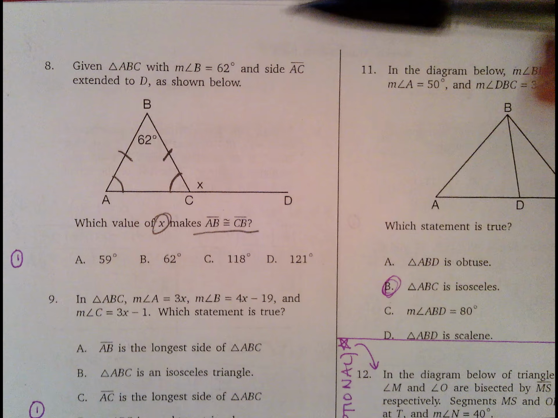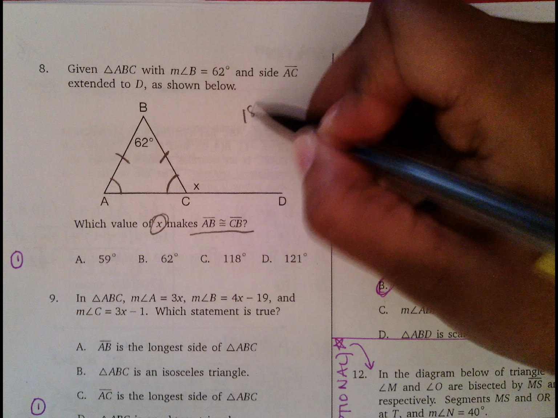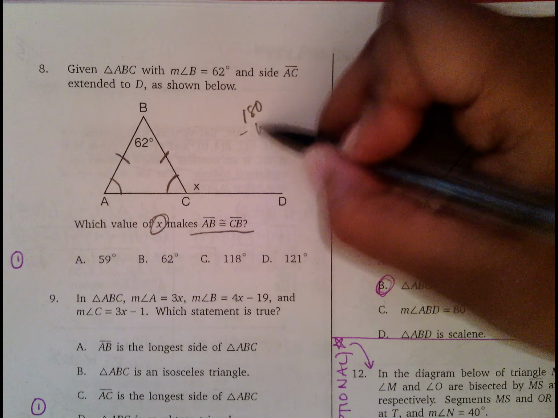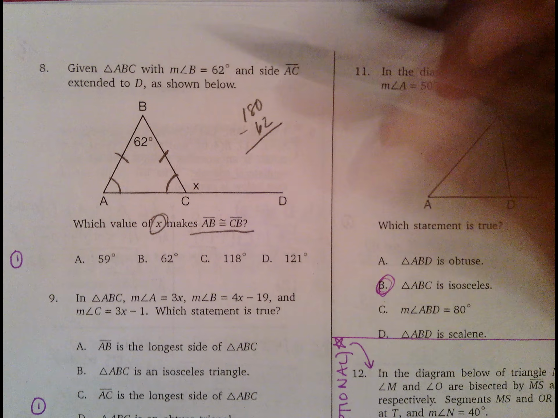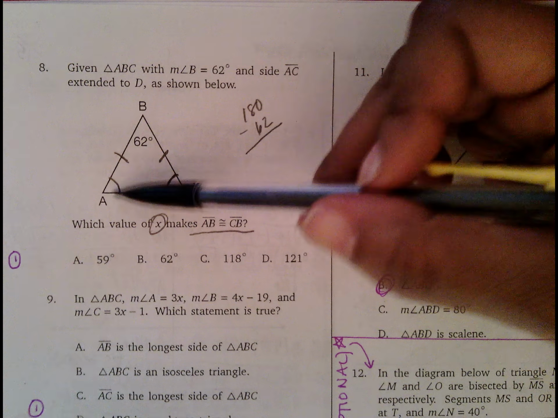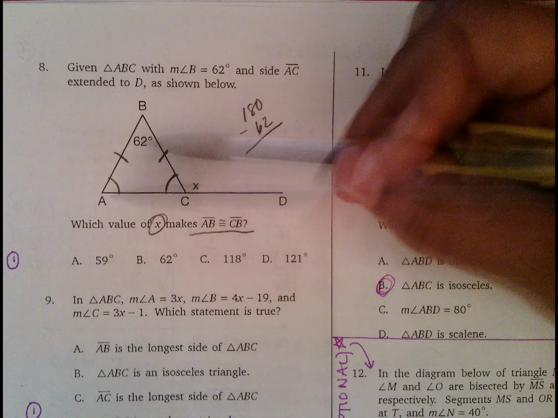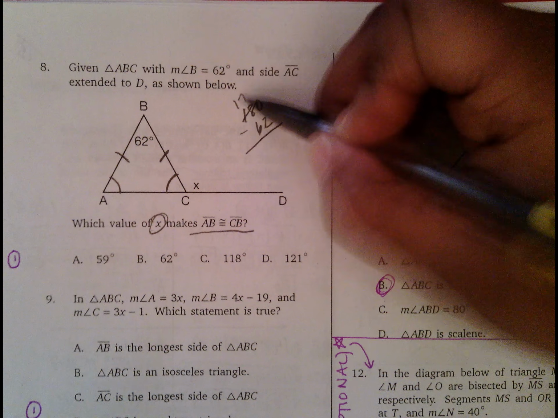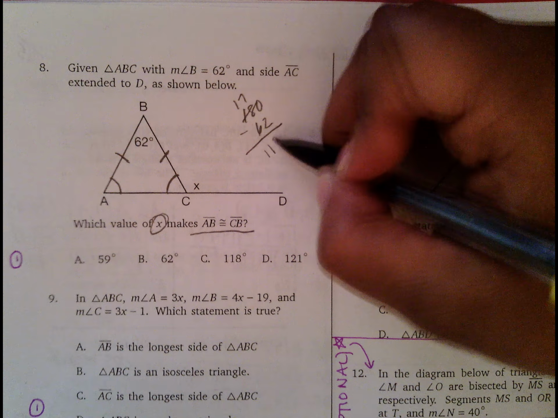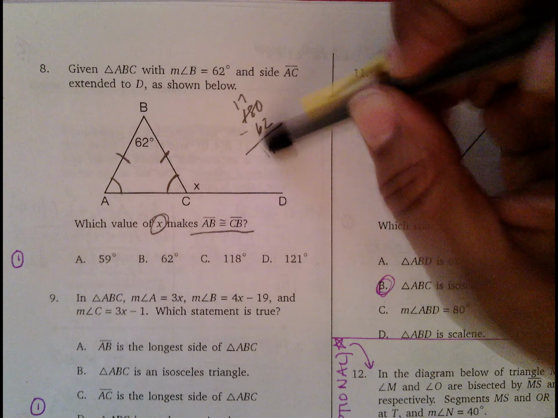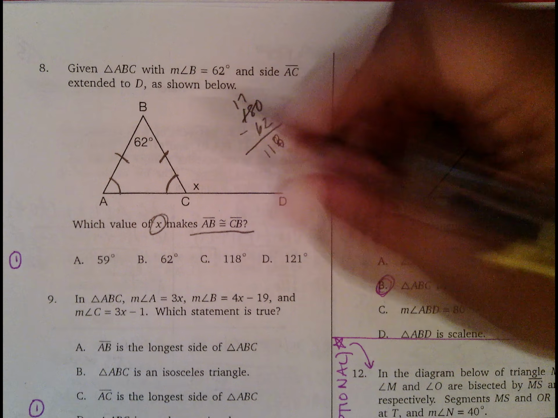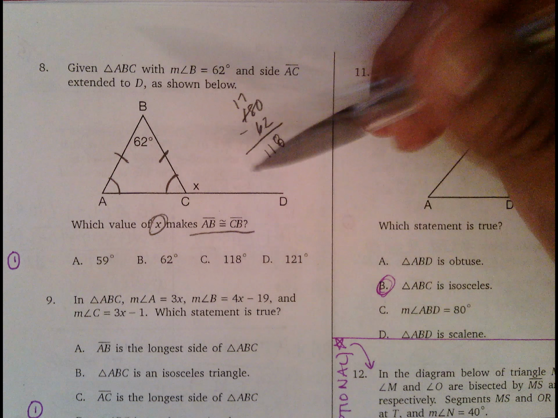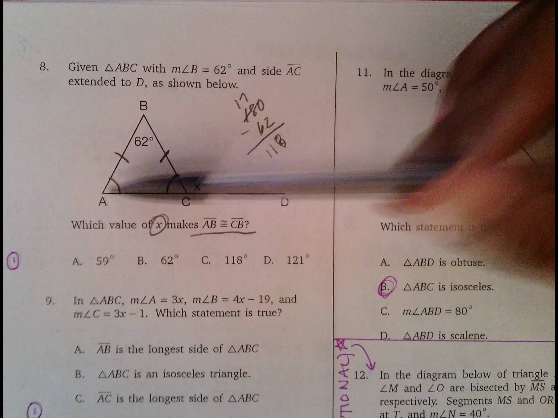The first thing I'm going to do is take my triangle sum theorem and subtract 62 from 180, right? My triangle sum theorem tells us that every triangle measures 180 degrees when you add up their interior angles. I'm already given 62. So 180 minus 62 is 118. Why am I doing that? Because I want to figure out the measure of my missing angles.